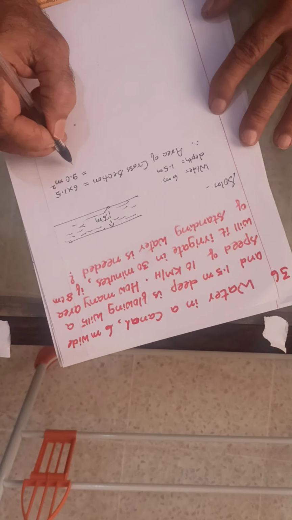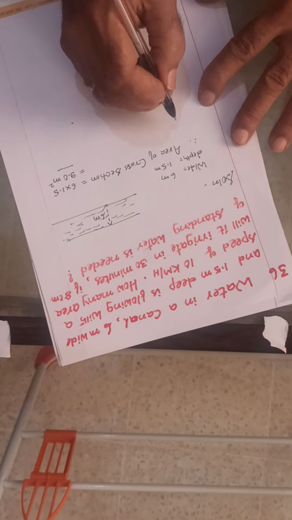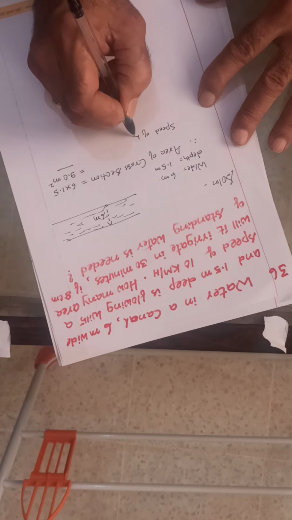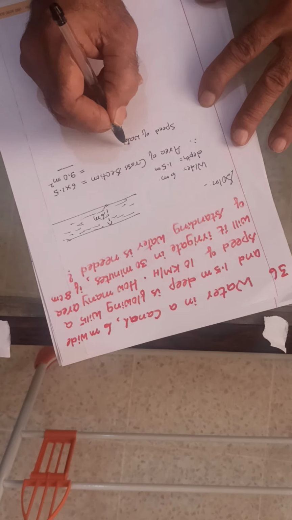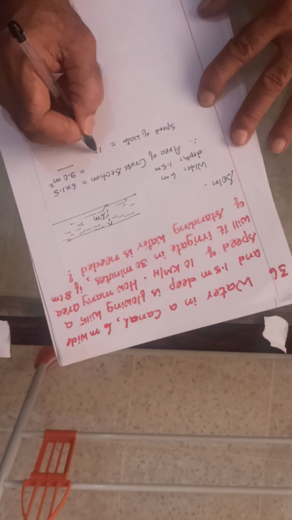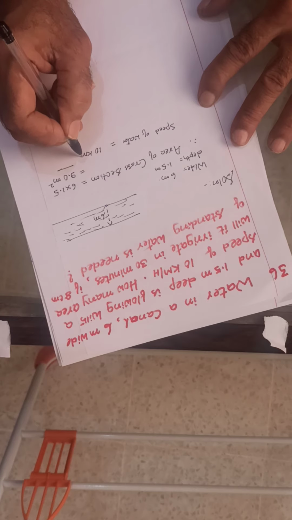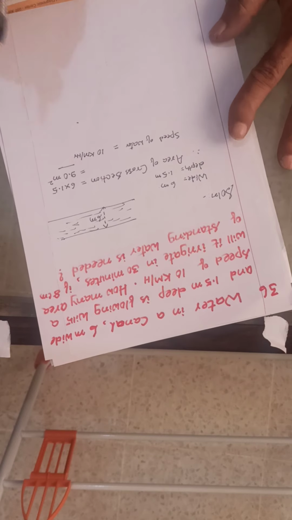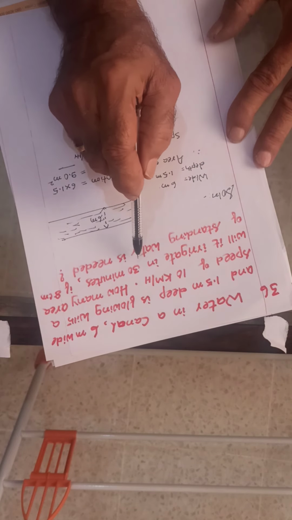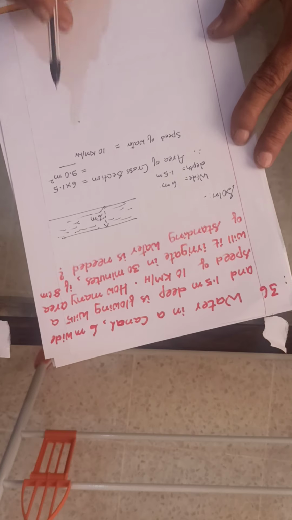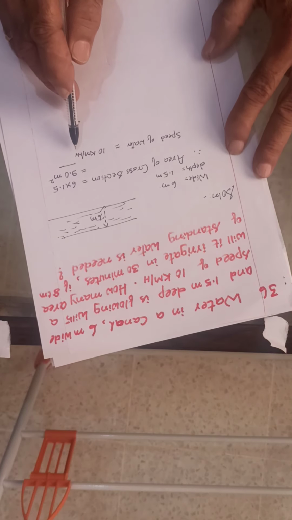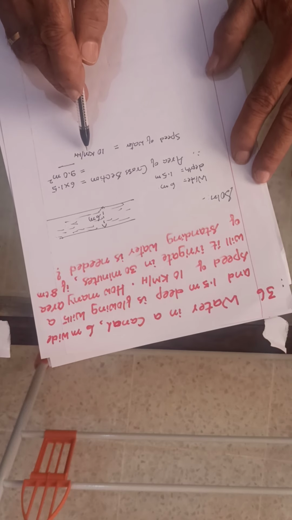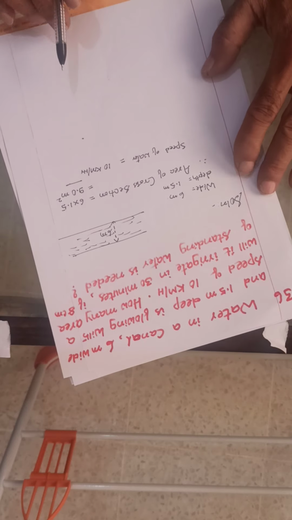Now, what is the speed of water? Write down again: speed of water is equal to 10 kilometer per hour. In this problem you have to see that it irrigates in 30 minutes. Therefore we have to convert kilometer per hour into meter per minute.